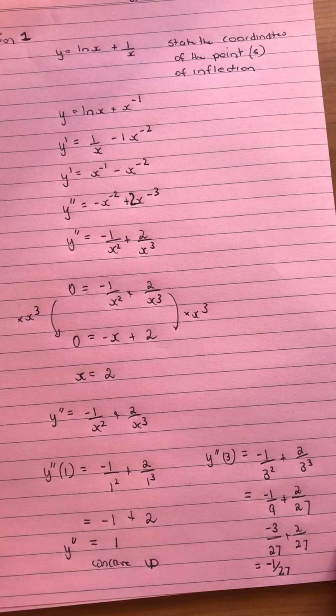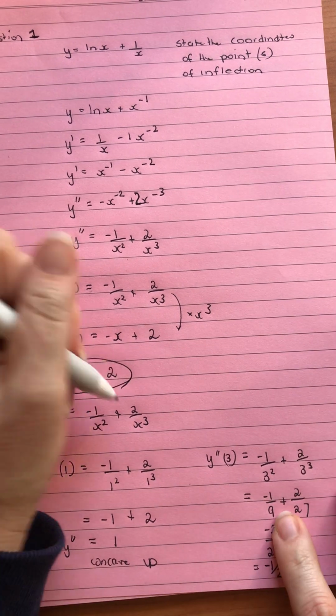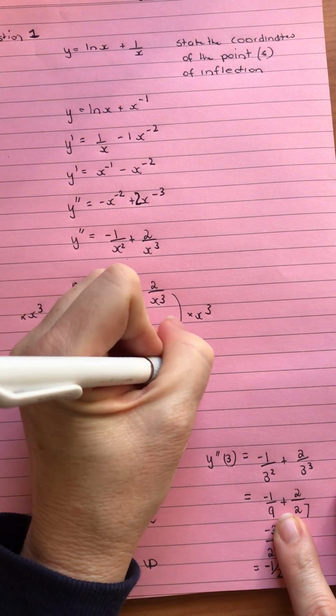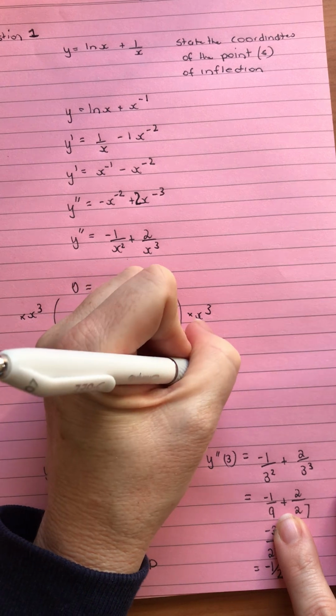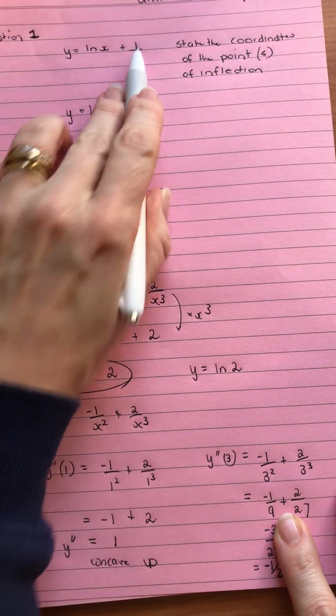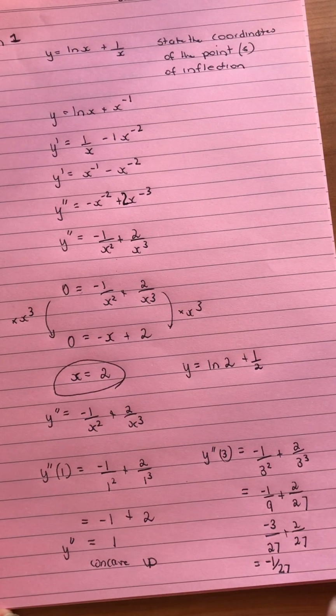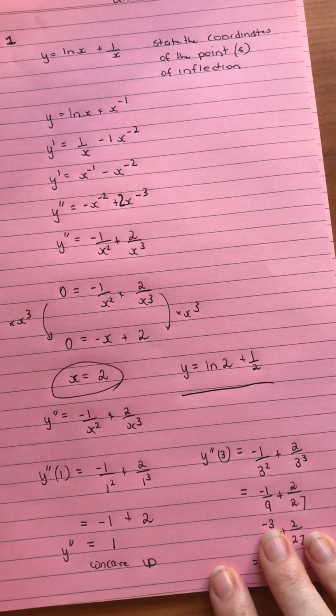The last bit is that I need the coordinates of that, so I'm going to need to sub my x equals 2 back into that original equation. To get my y value, I'm going to need ln of 2, because I've got ln x, and my x is 2, plus 1 on 2. And this being a tech-free question, I would just leave that as the answer there.